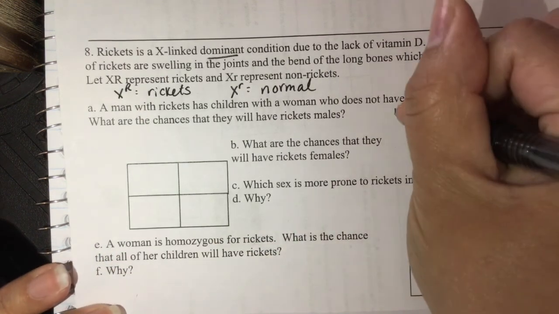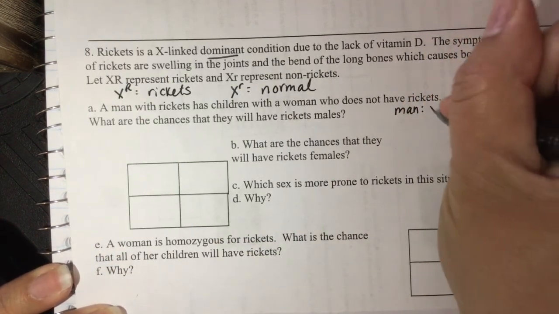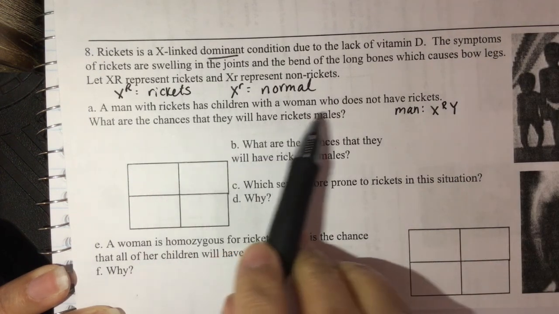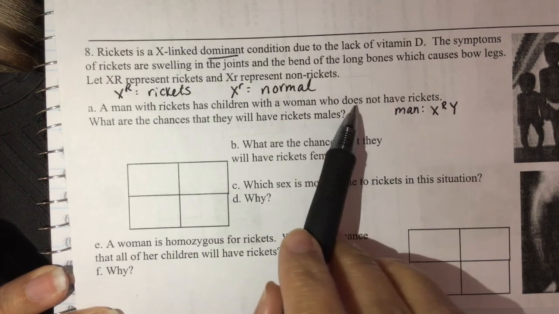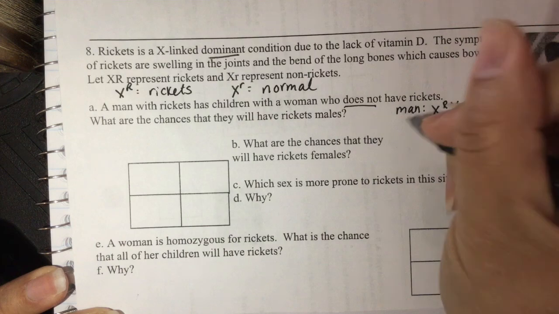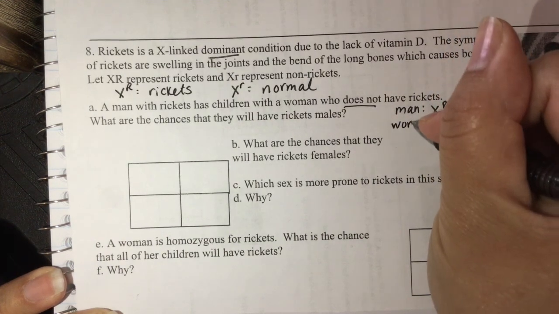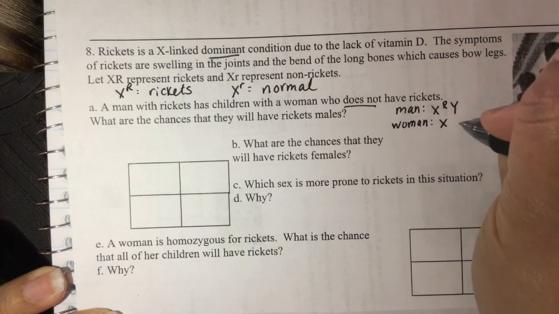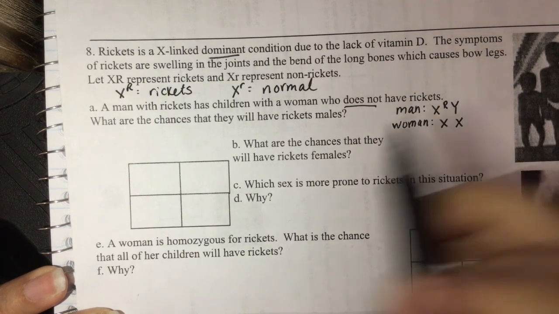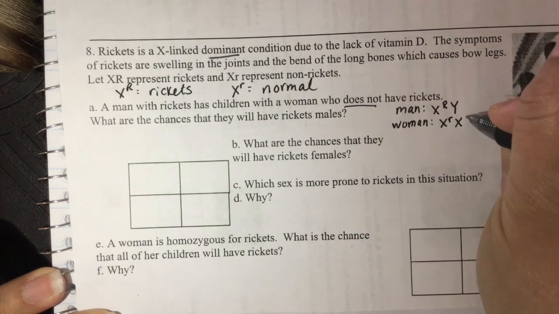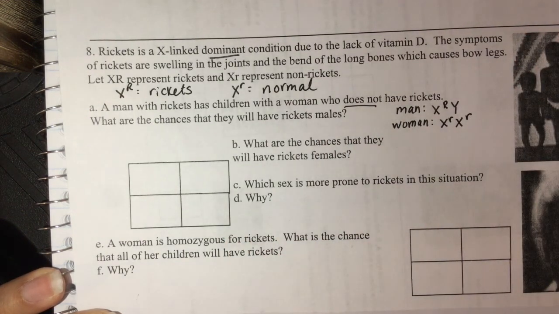Okay, so I'm going to go ahead and put this right here. Man is X big R Y. The woman does not have rickets. Because she does not have rickets and being normal is recessive, we can figure out her genotype too. So she's XX. We just need to figure out what those R's are. Because she does not have rickets, she's normal, so both of her X's have to be X little r's. Okay, so she's X little r, X little r.